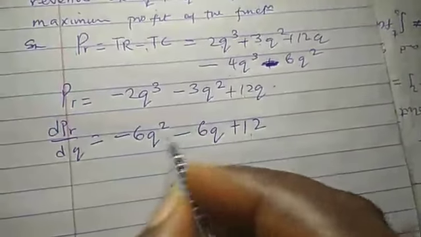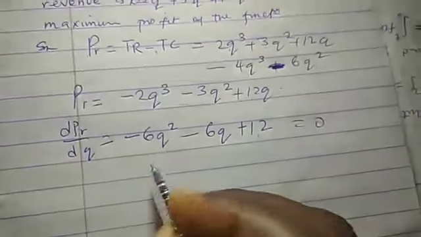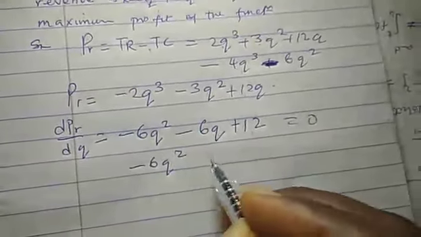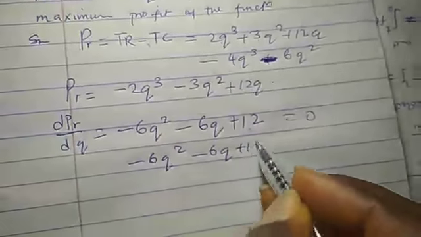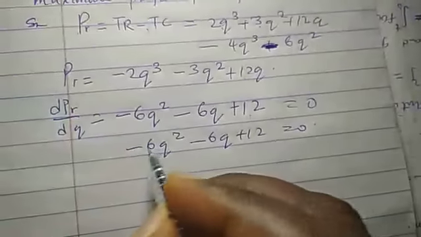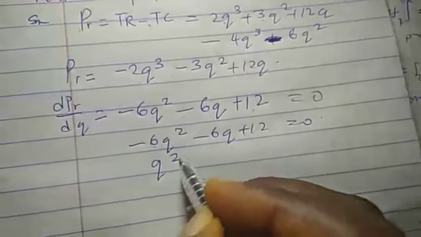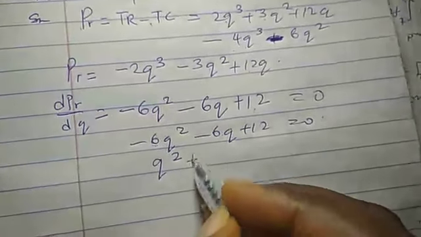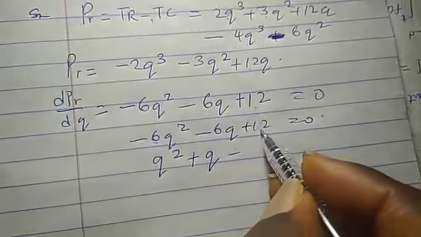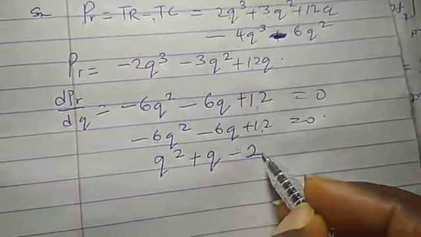After this, we normally equate it to 0. We say minus 6q squared minus 6q plus 12 equal to 0. Observe that minus 6 is common. If I divide this one by minus 6, it will remain q squared. If I divide this one by minus 6, it will remain q. And if I divide this one by minus 6, it will become minus 2, which is equal to 0.